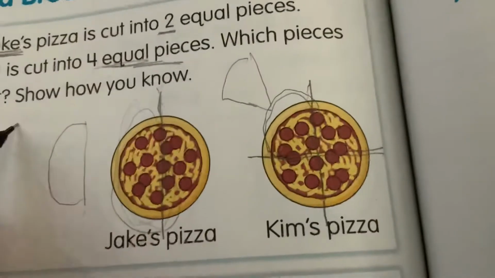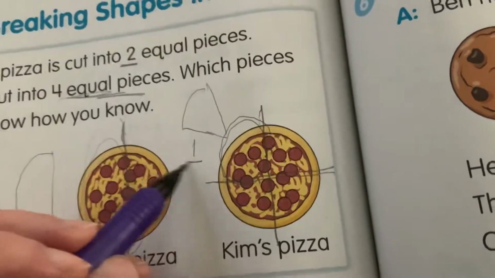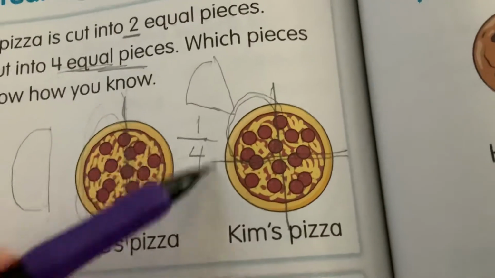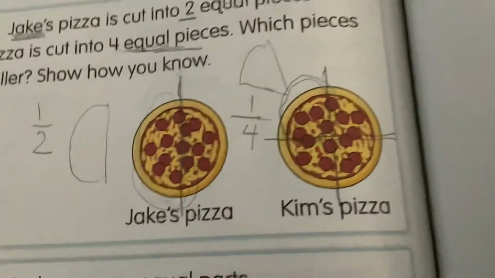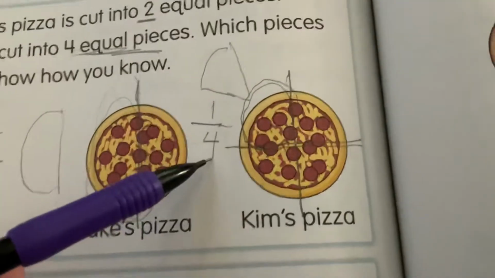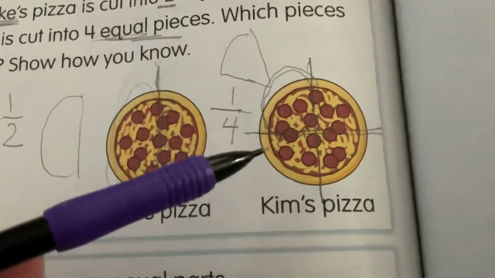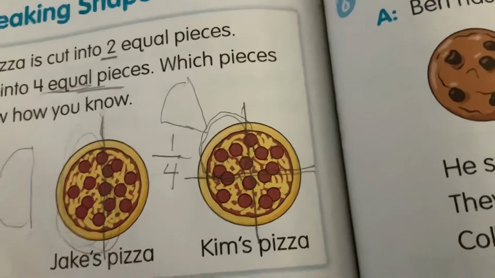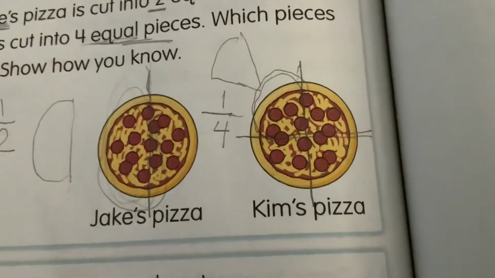Now, Jake has 1/2. Kim has 1/4. Now the number here is bigger. You would think 4 is bigger than 2, so it must be bigger. No, the bigger the number down here is the bigger the number of people that you have to divide it with. So your piece gets smaller. So Jake's piece of pizza would be the biggest. That's easy to say, isn't it?